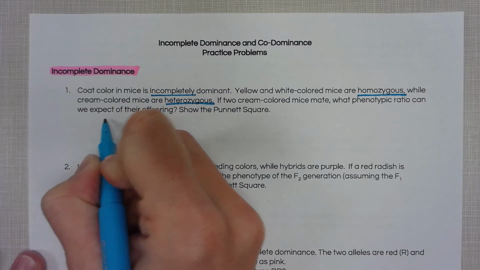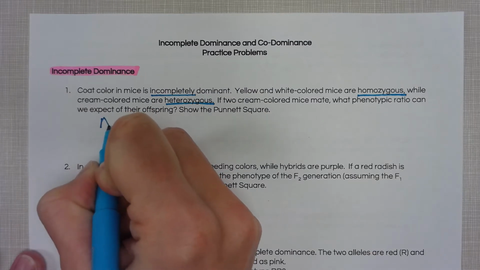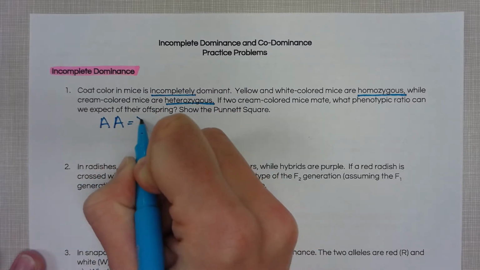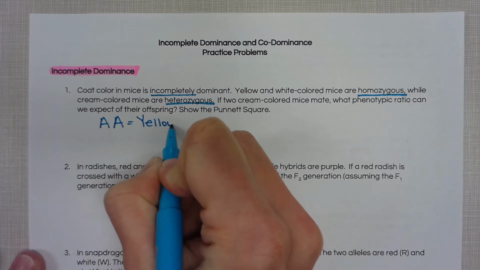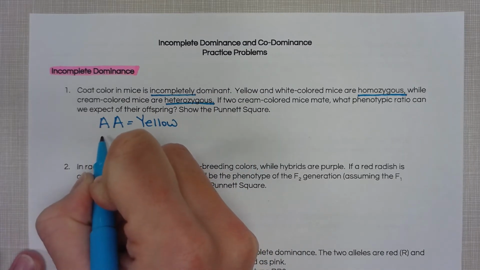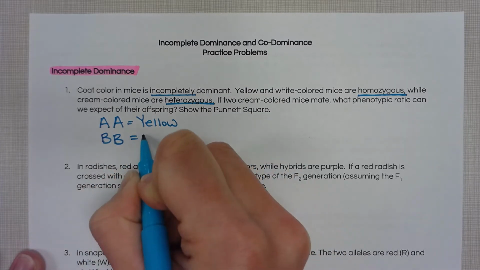So I'm going to use A's to represent this. So I'm going to say A equals yellow. And let's go B's, I guess. Why not? Capital B's are going to equal white.